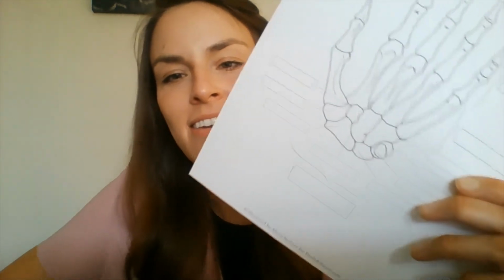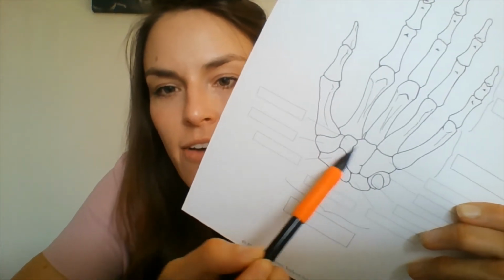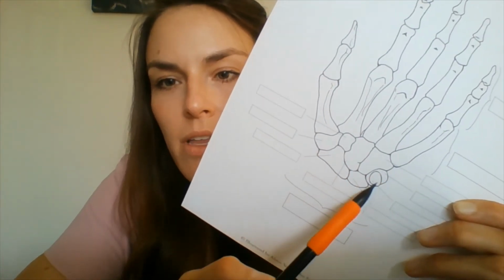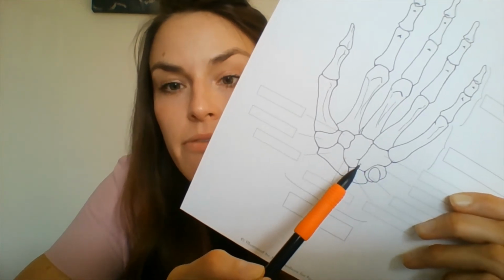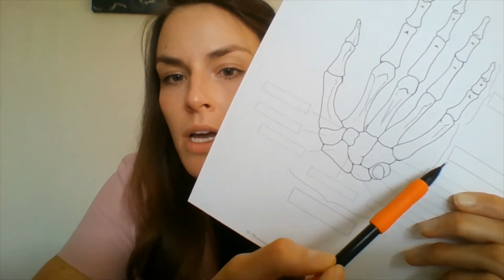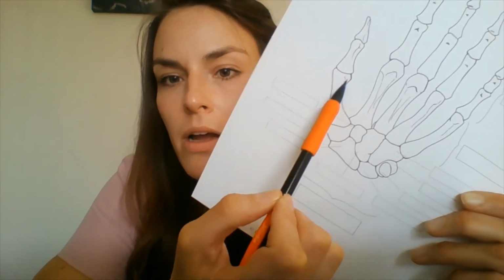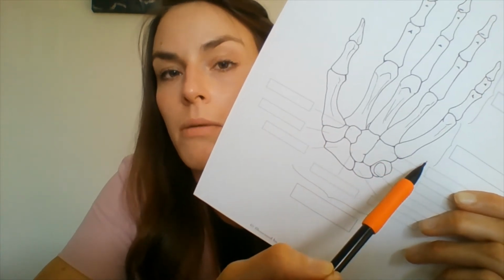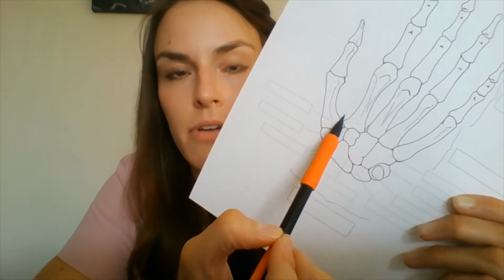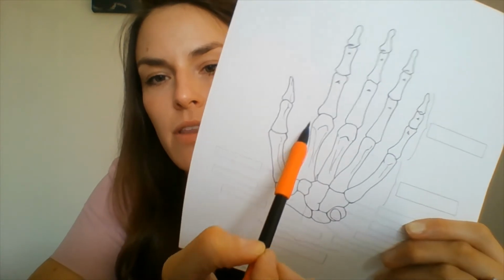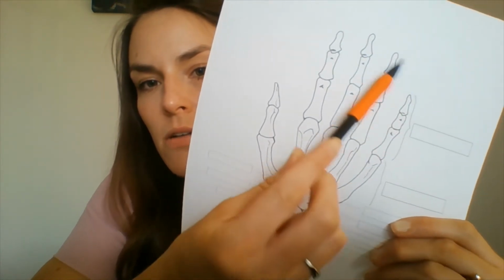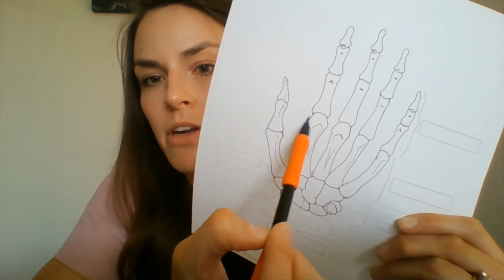Let's dive in. So down here you have these little bundles of joy, these bundle of bones that's down in your wrist. These are your carpals. And then you have this intermediate part in here. Those are called your metacarpals, and that's in the palm of your hand. And then everything out to the end, these are all your phalanges or your finger bones.